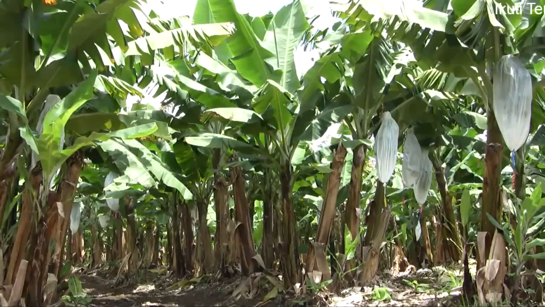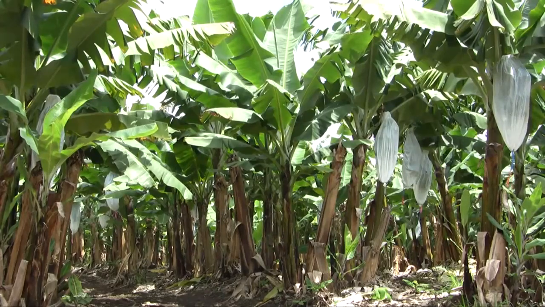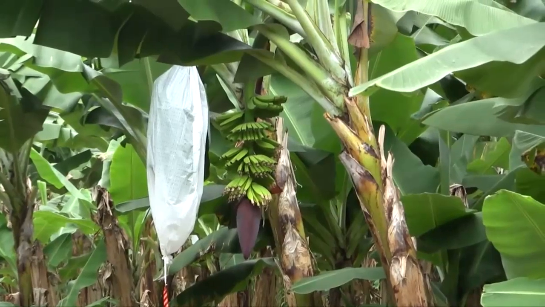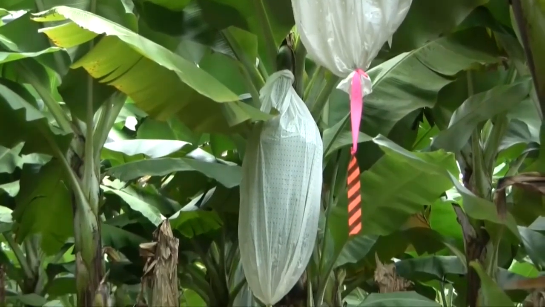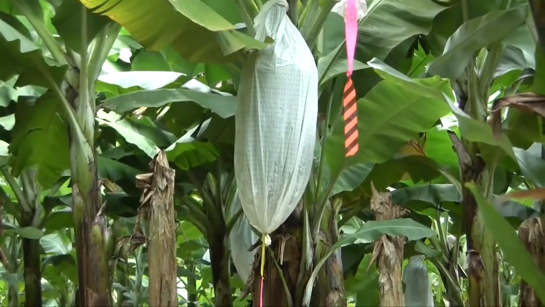Bananas are of extraordinary significance to human societies. They have been a staple of the human diet since the dawn of recorded history. They are the fourth most important food in the world today, after rice, wheat, and maize.